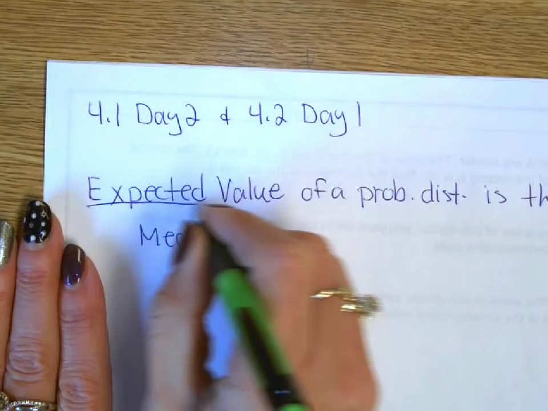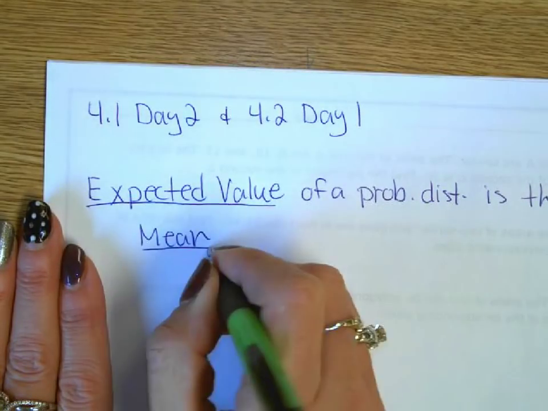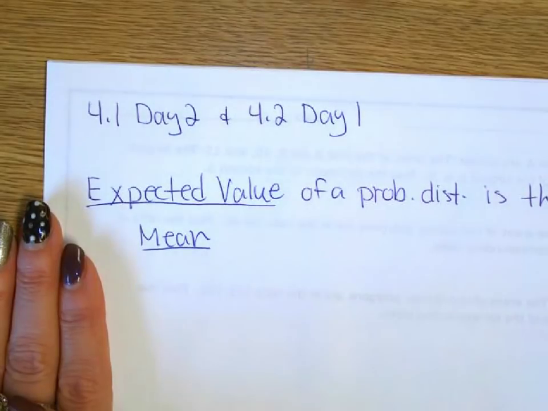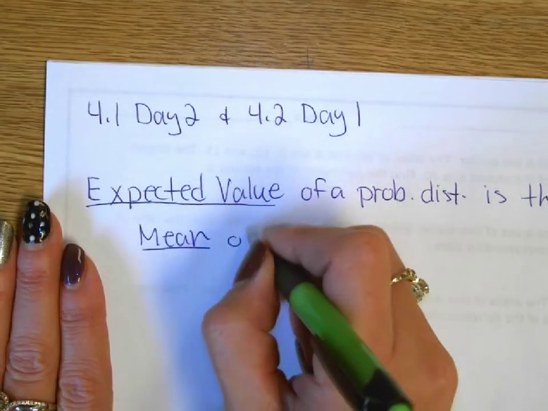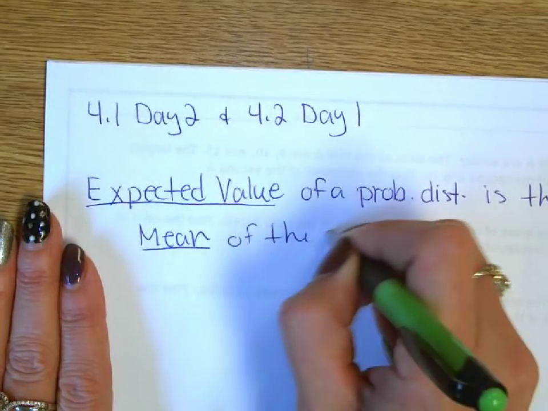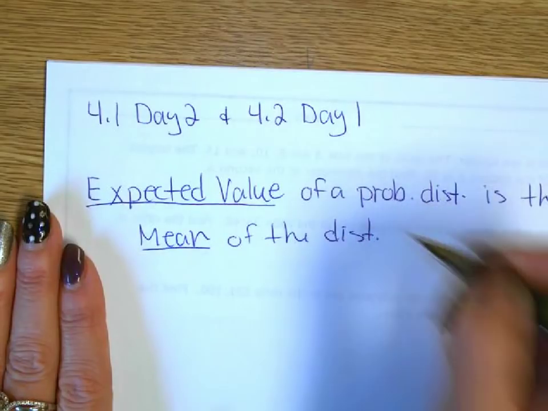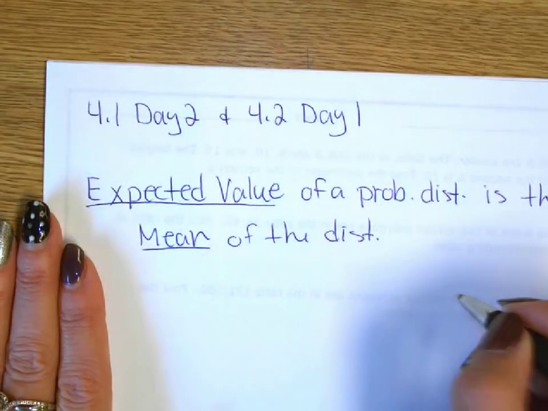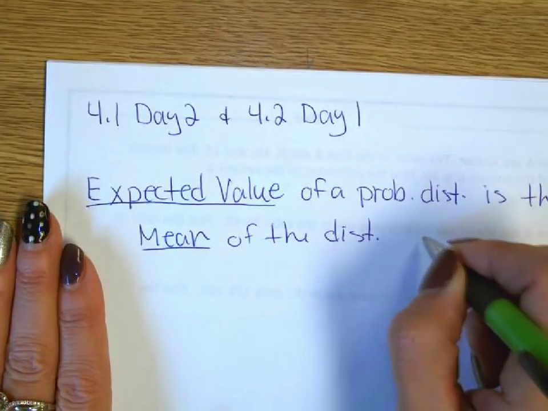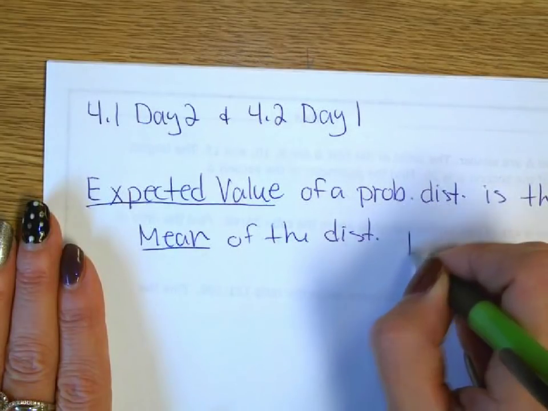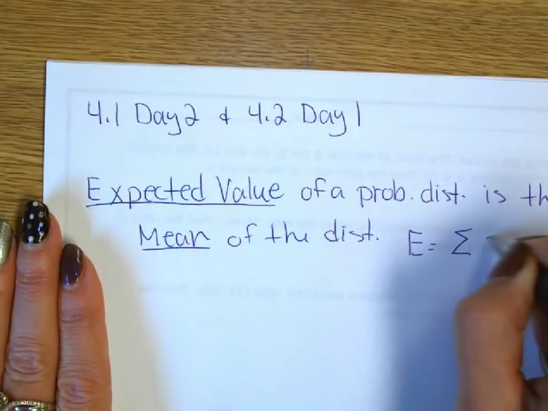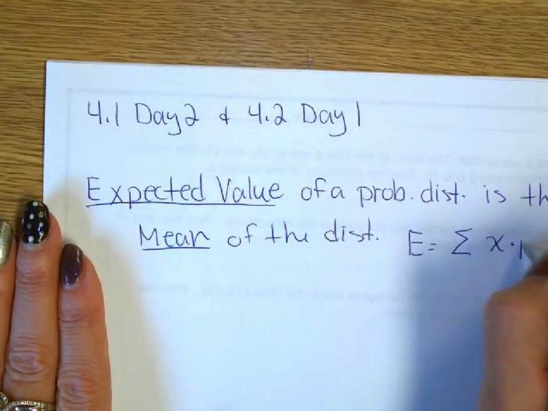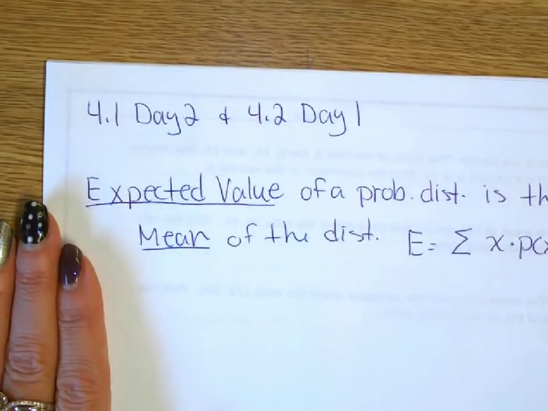So when they say expected value, it just means mean. Why do we need two words for the same thing? I don't know. So the expected value of a probability distribution is the mean of the distribution. And if you remember from yesterday, to find the mean, which we're going to call the expected value, you're going to sum up each x value multiplied by its corresponding probability.